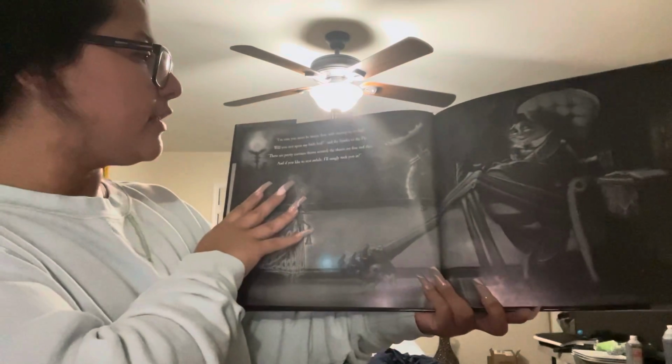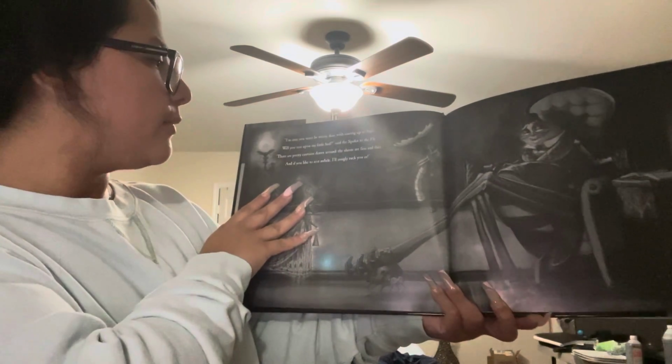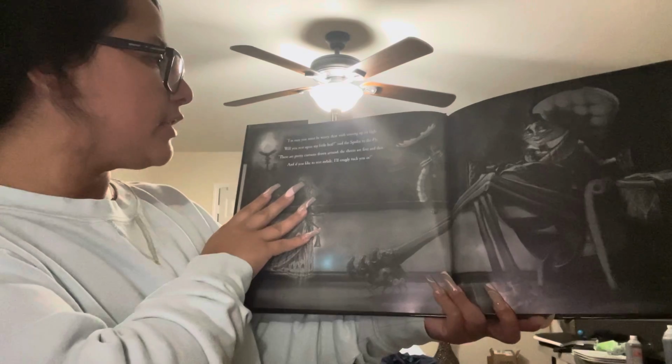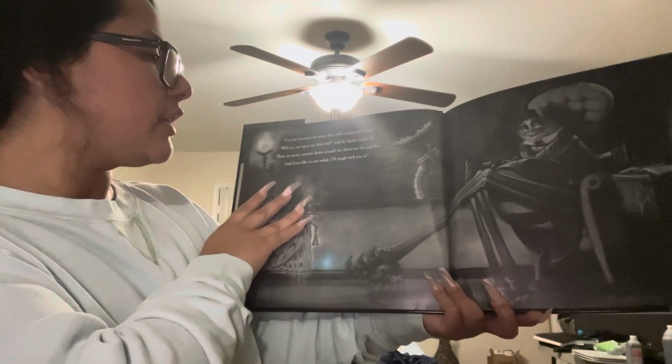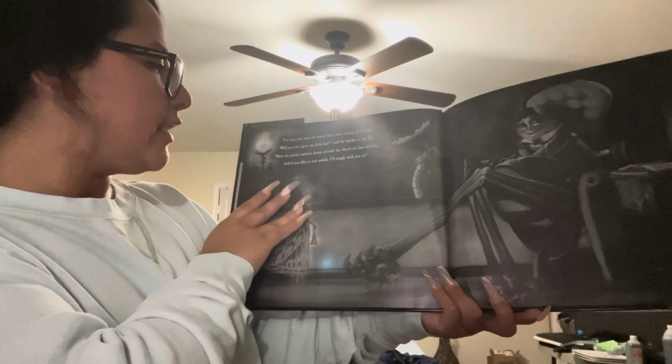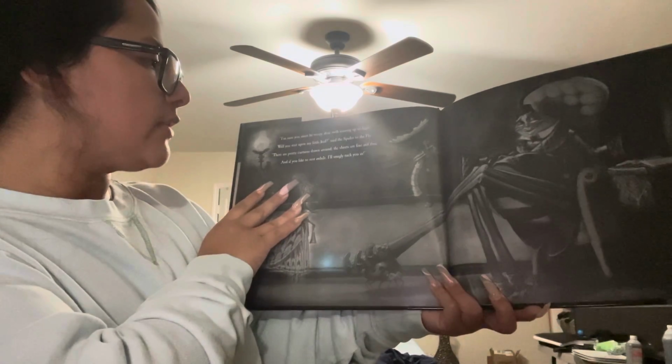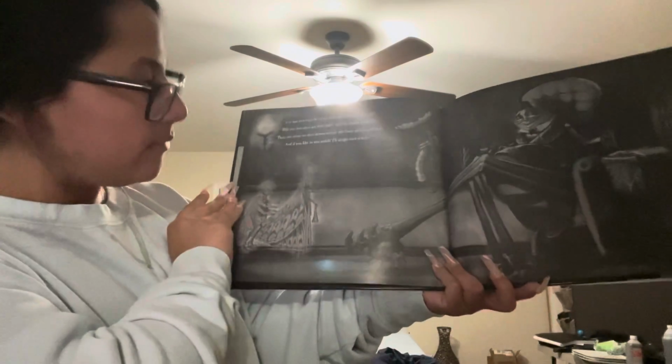I'm sure you must be weary, dear, with soaring up so high. Will you rest upon my little bed? Said the spider to the fly. There are pretty curtains drawn around. The sheets are fine and thin, and if you like to rest a while, I'll snugly tuck you in.